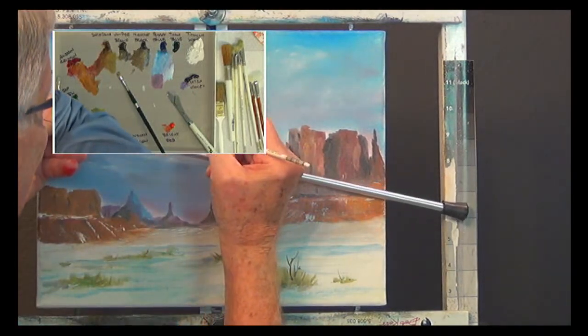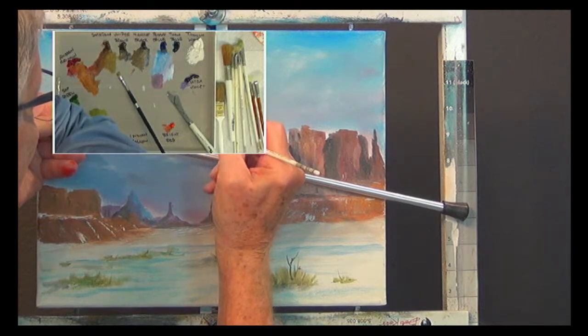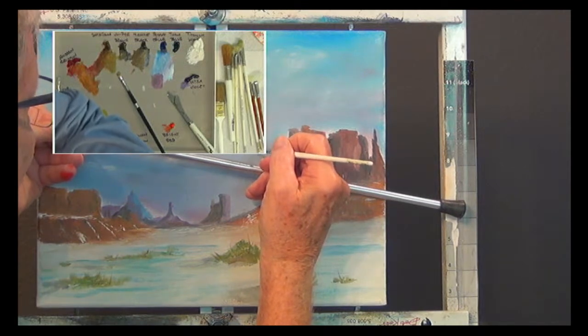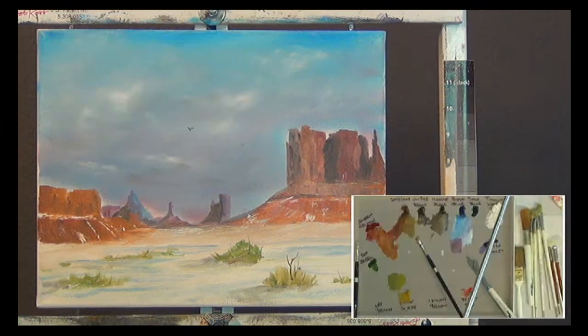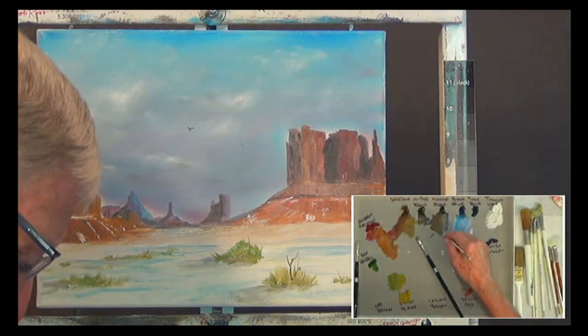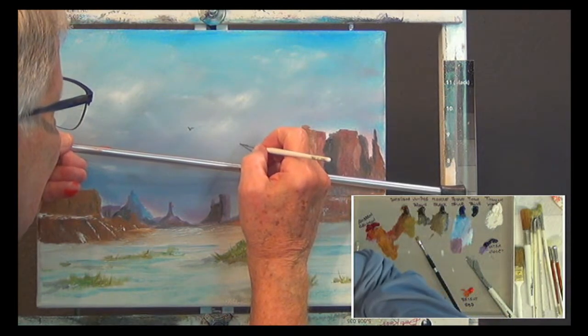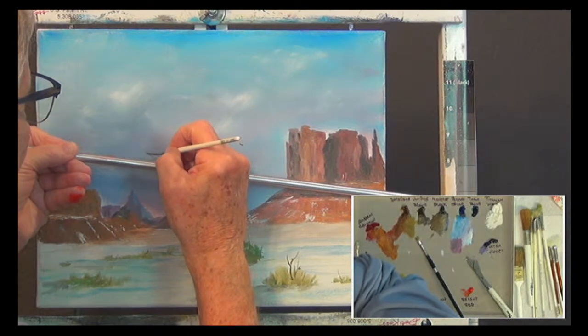Sometimes you got to get right down on it to put a little bird of some kind in there. A couple of them. I think I just covered up with my couple of birds. Maybe this is a that. Maybe there's another one over here somewhere.